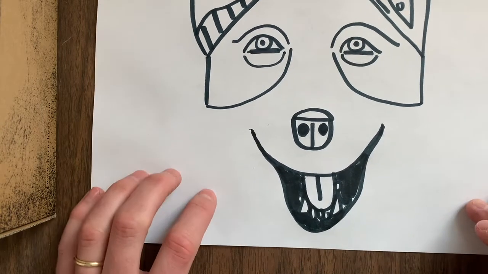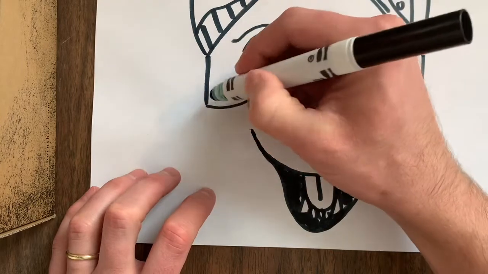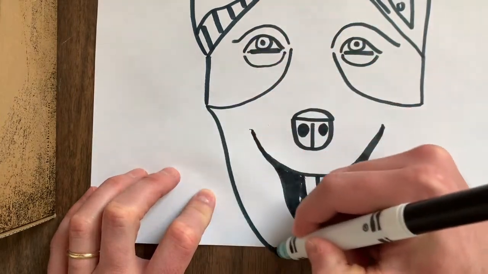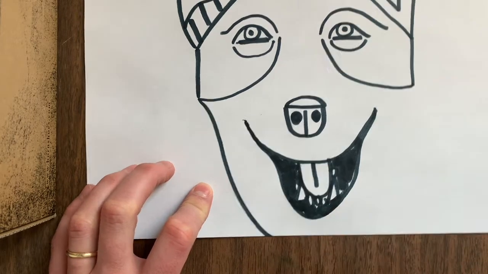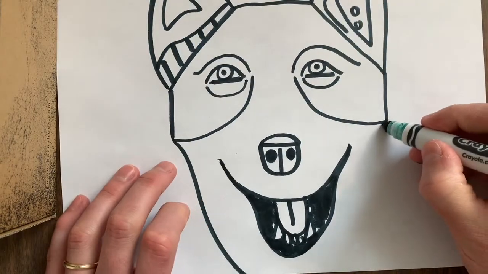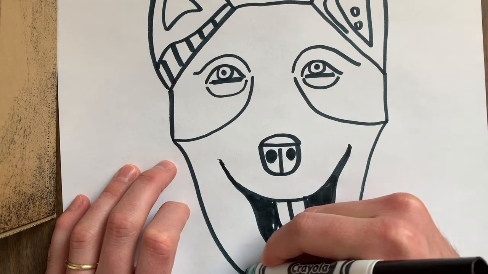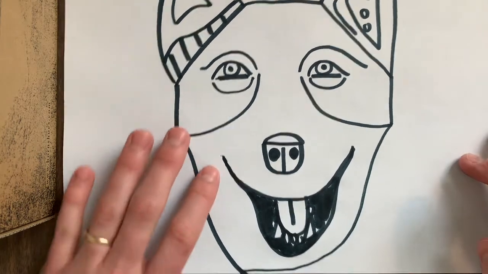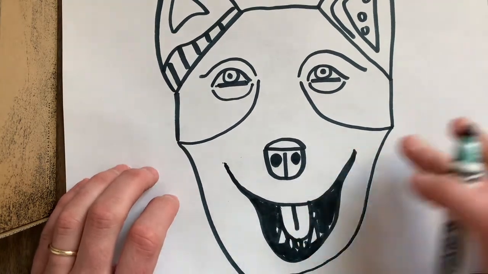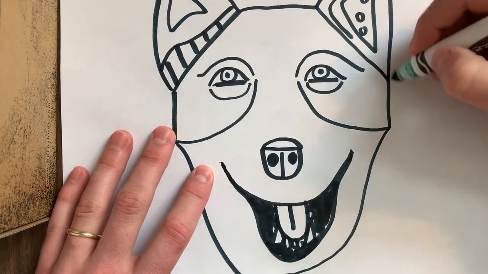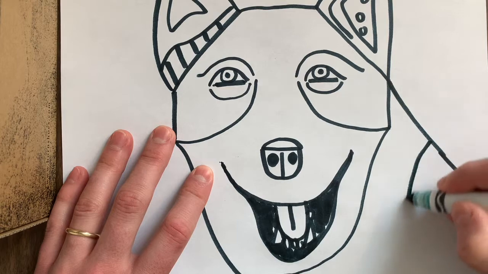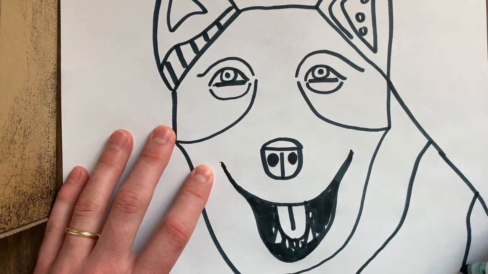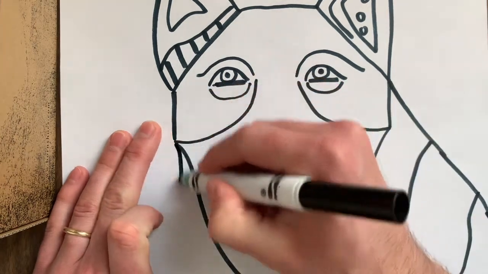Okay, next let's finish off the bottom of the jaw. So this line will kind of come down. Down. There we go. And depending on how much room you have, I'm going to kind of finish off the neck of my dog going this way. Just do a couple more lines here, maybe one more there.